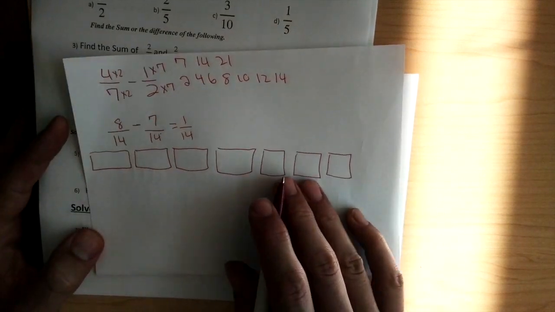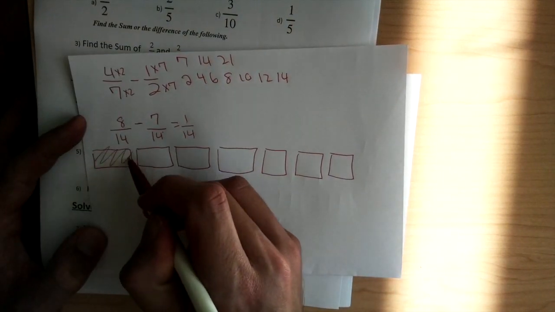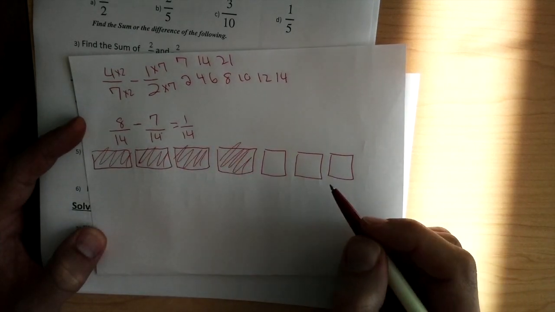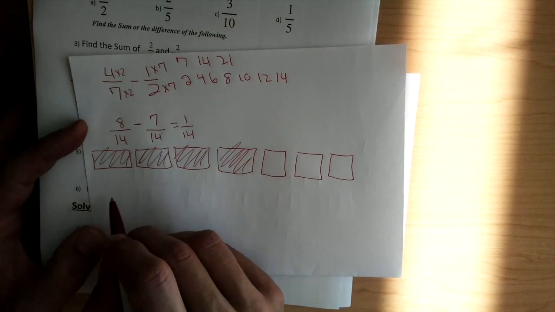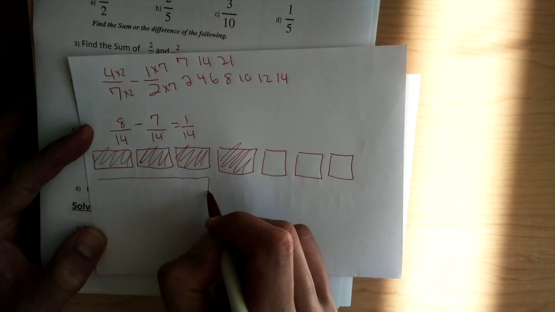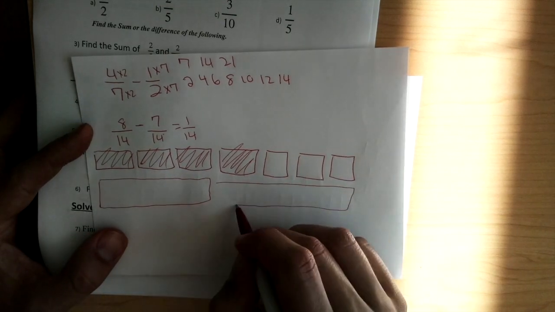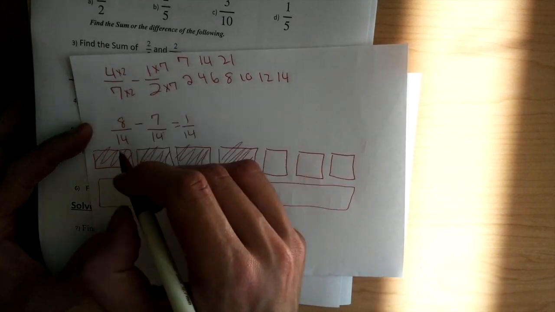Okay, so it's 4/7, so I have to color in 4 out of 7. Now I'll do the same thing for a half. Okay, so we have to color in 1 out of 2.